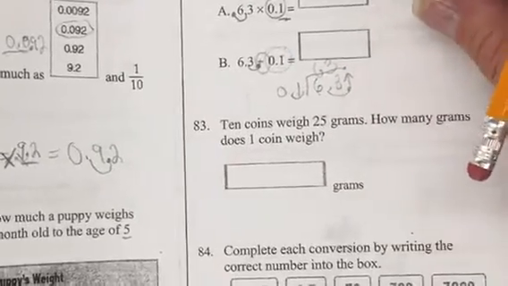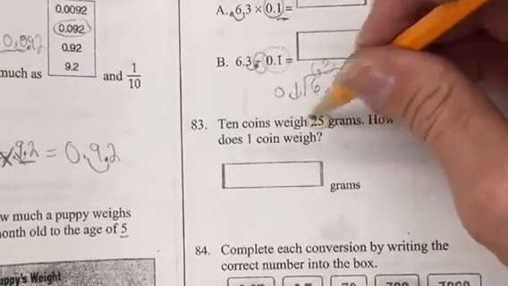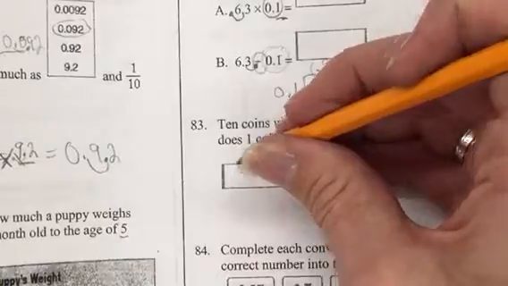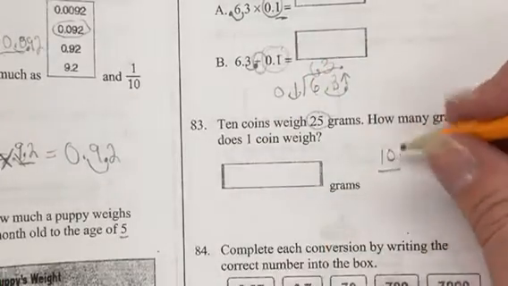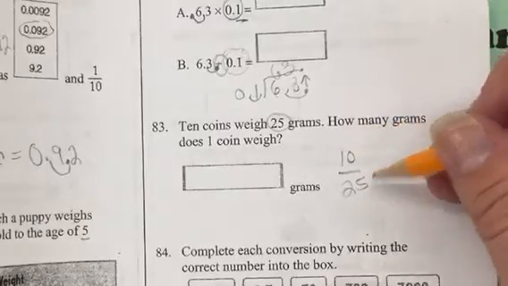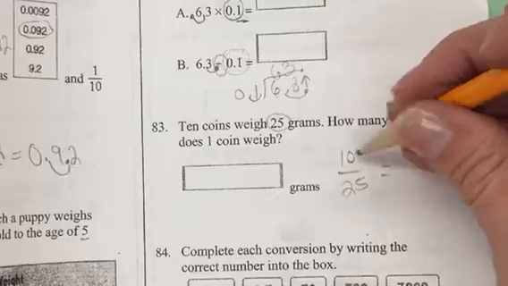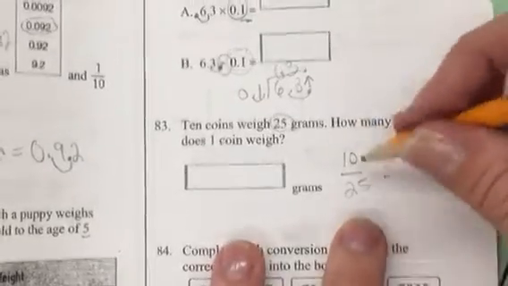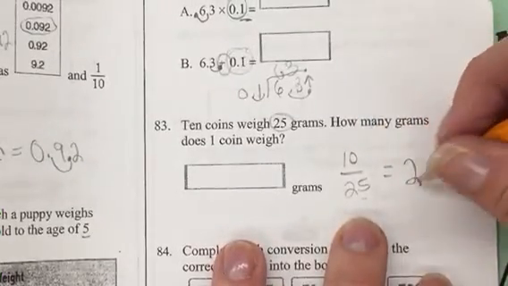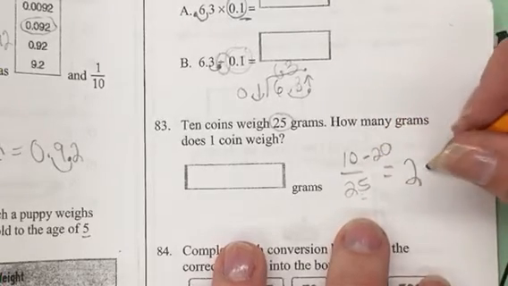Number 83 says 10 coins weigh 25 grams. How many grams does 1 coin weigh? Well, I know that I have 10 coins and each coin weighs 25, so essentially you're doing 10 divided by 25. So in order to find the weight of each one, again, I can just simplify this. 25 can go into 10 2 times. 2 times 25 means I'm getting rid of the 20 to regroup.